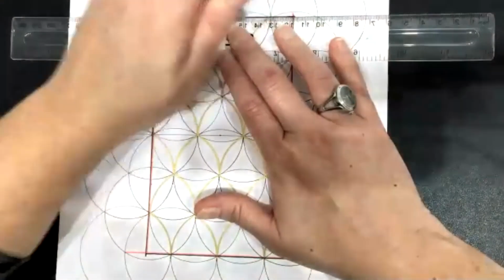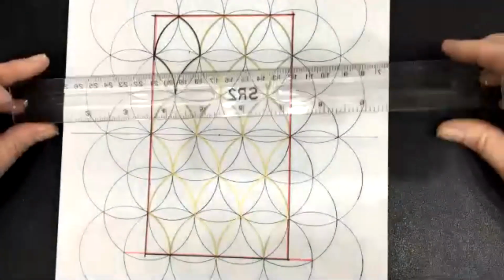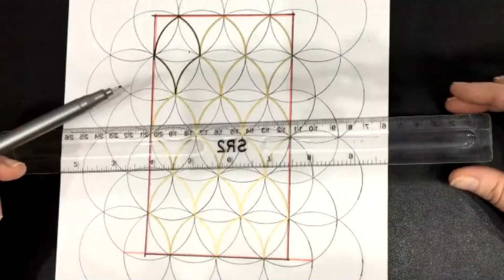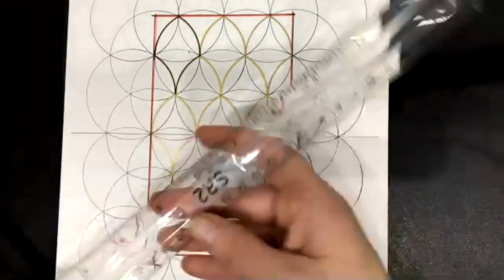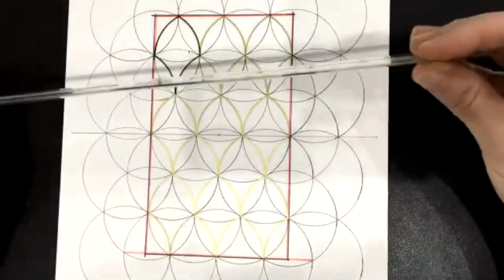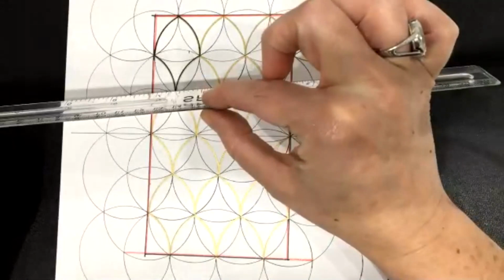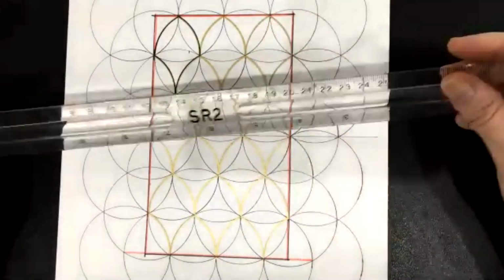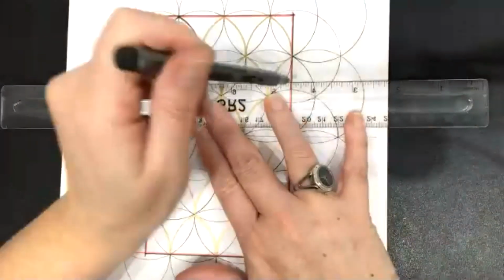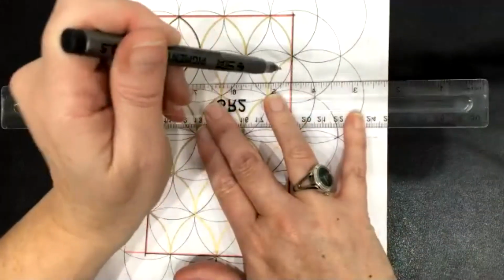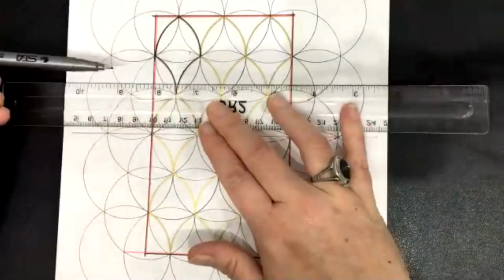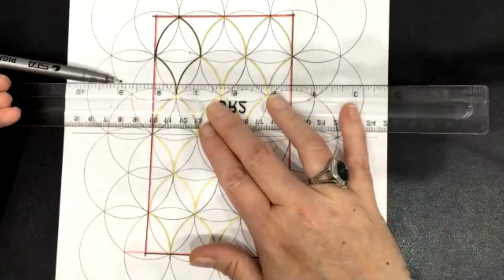Oh, I was going to say a little tip about outlining with anything really, black pen or metallic pen. If your ruler has a beveled edge, so that it becomes thinner as it gets towards the edge, then place your ruler upside down so that when you outline, your ink isn't actually touching your ruler because there's a gap between your ruler and the pen and the paper.